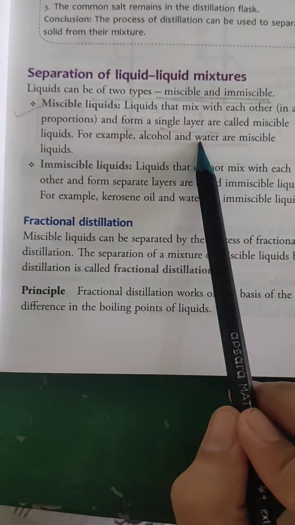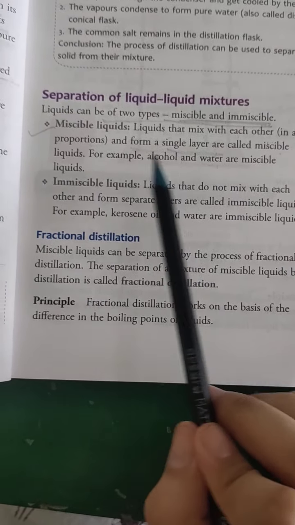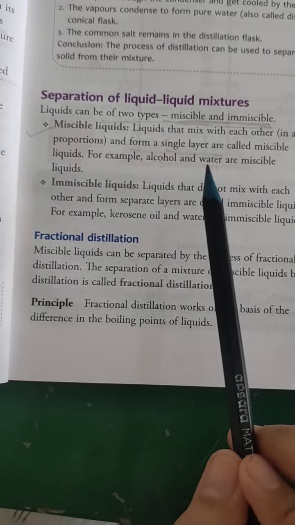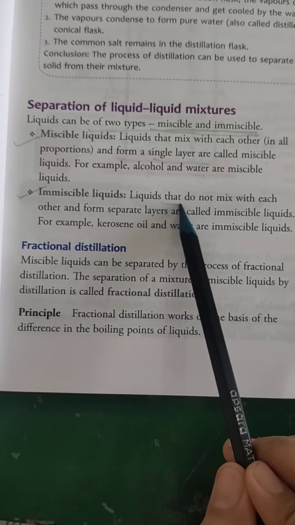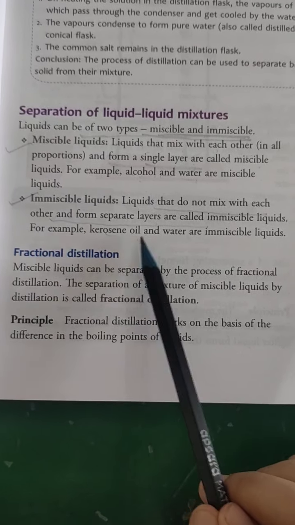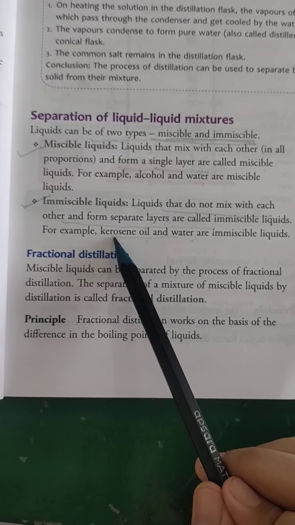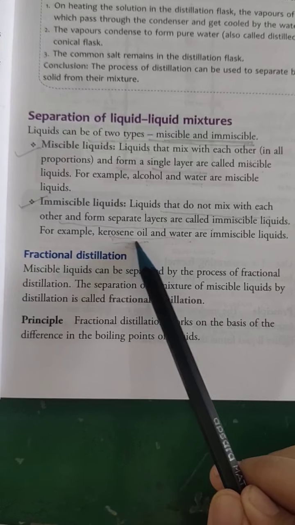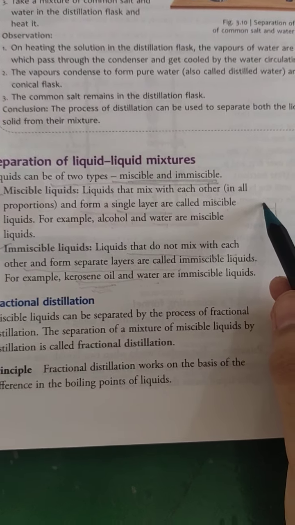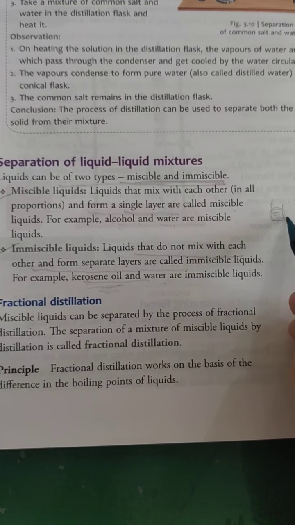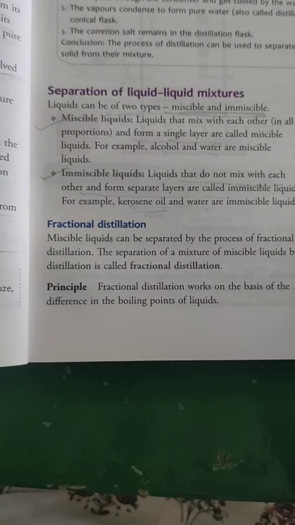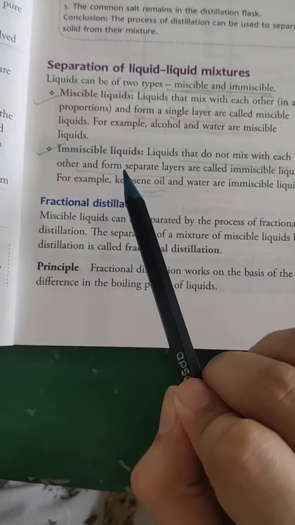Water and alcohol. When water and alcohol are mixed, they mix completely in any proportion. And immiscible liquids are those that do not mix with each other and form separate layers. When kerosene oil and water are mixed, you see kerosene oil and water are on different levels. You see in this water, above there is a layer of kerosene oil. So this is the immiscible liquid.